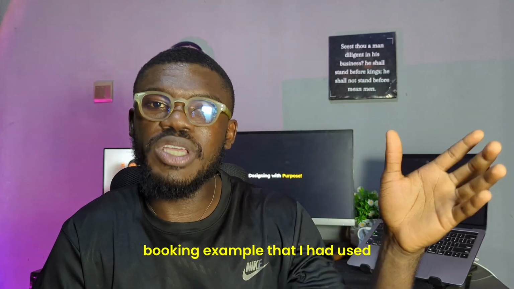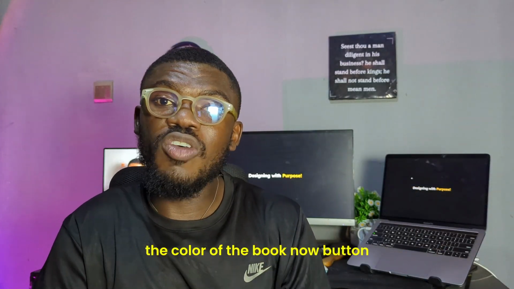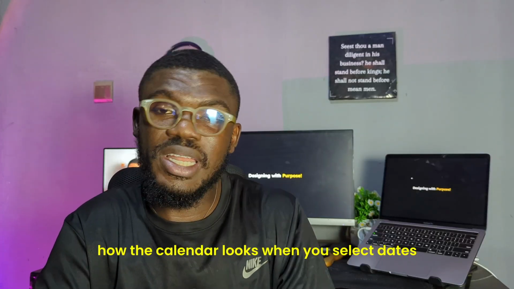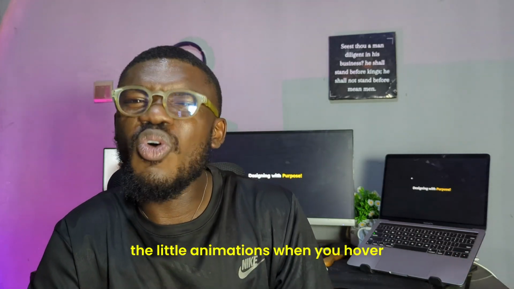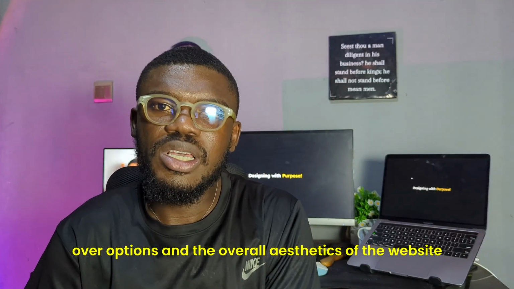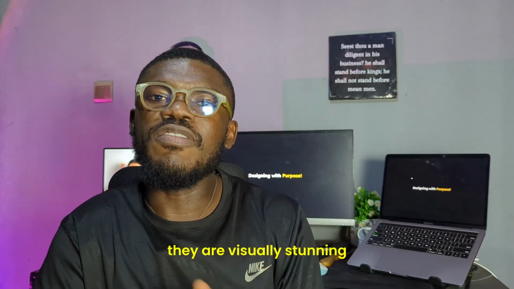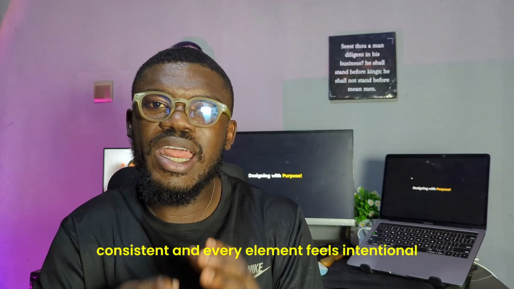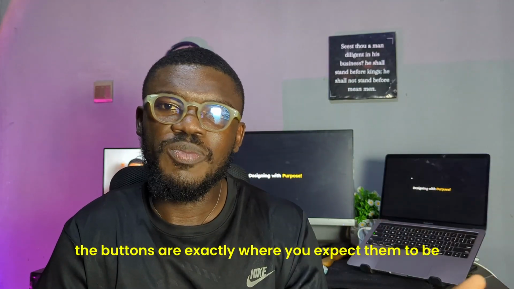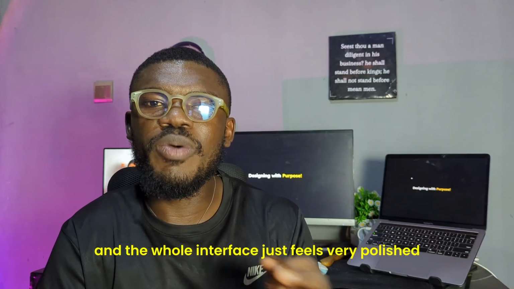Now let's go back to that flight booking example that I used. The UI is actually the buttons you click, the color of the book now button, the font size of the price, how the calendar looks when you select dates, the little animations when you hover over options, and the overall aesthetics of the website. Now, a great example of UI done right, look at apps like Airbnb or Stripe. They are visually stunning, consistent, and every element feels intentional. The buttons are exactly where you expect them to be. The color guides your attention, right? And the whole interface just feels very polished.